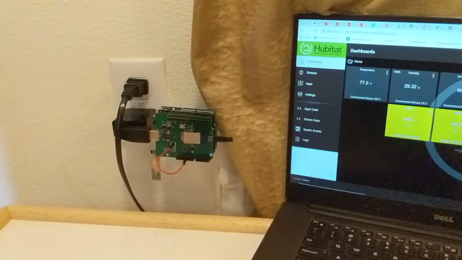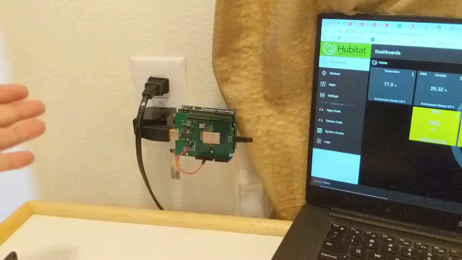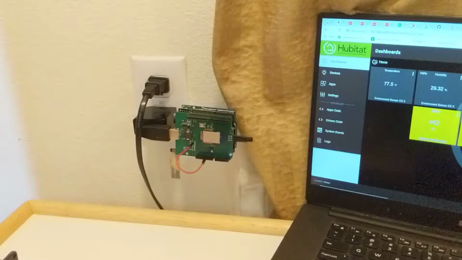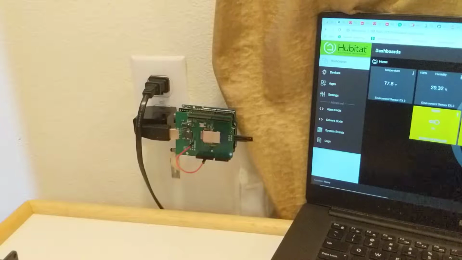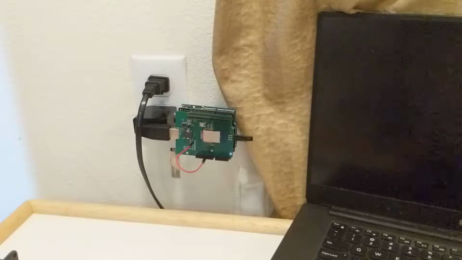Hi guys, in my last video I introduced a new variant of environment sensor, in the form of an Arduino Uno shell. In that introduction I leveraged an infrared example application in Arduino and connected that to the environment sensor.